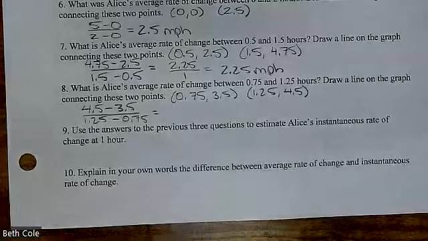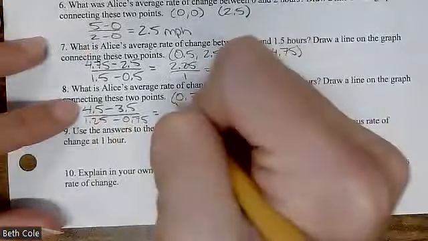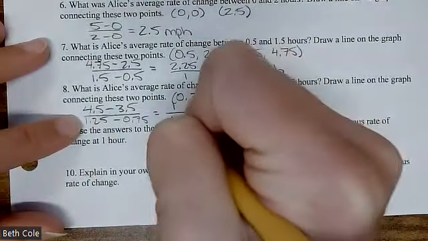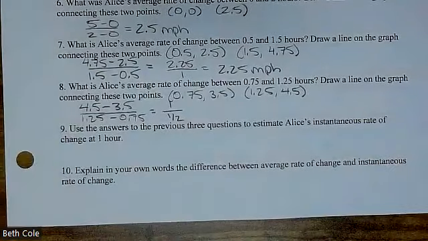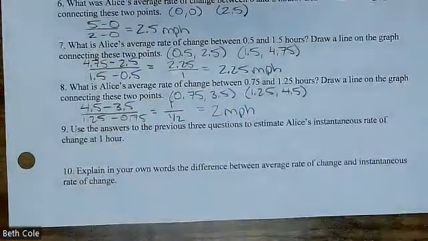But if it was multiple choice, you'd have to keep going. So what's our numerator? 1, good. And our denominator, 0.5. I'm actually going to write that as a half so you can see it. Dividing by a half is the same as multiplying by 2. So this comes out to 2 miles per hour.